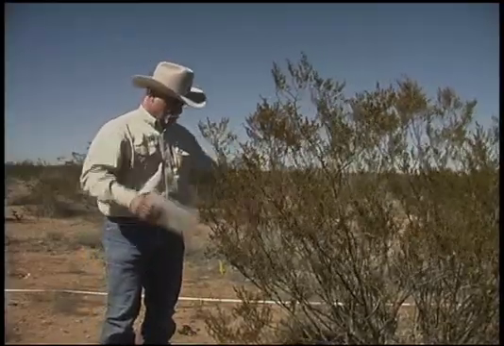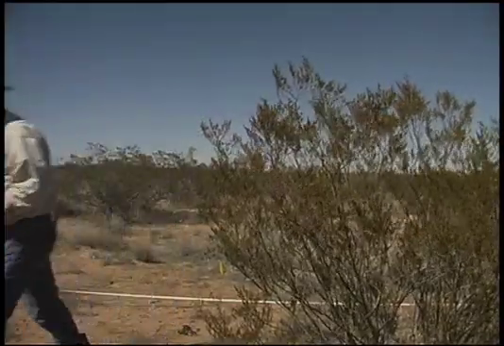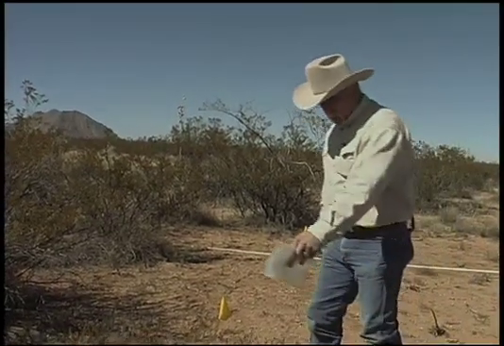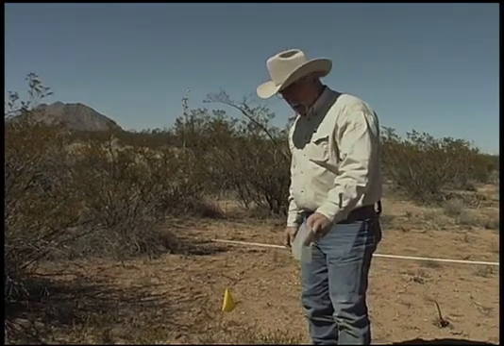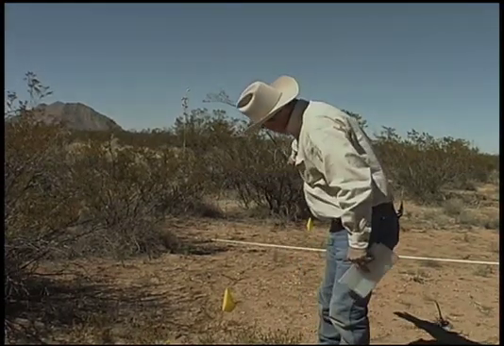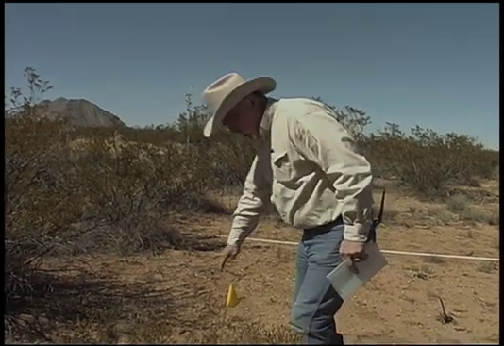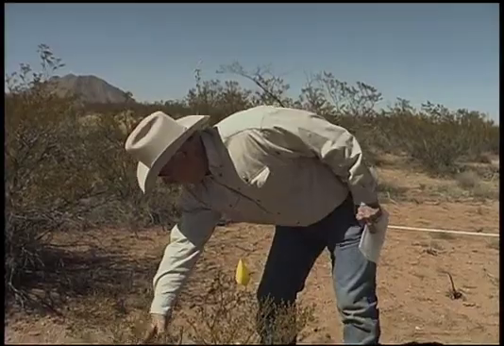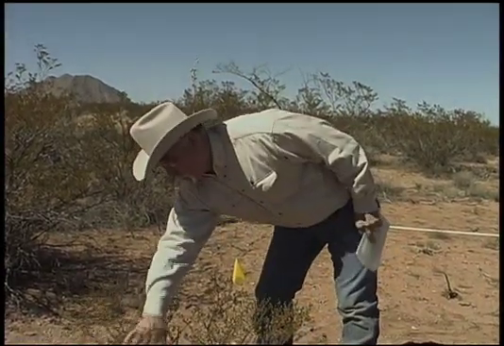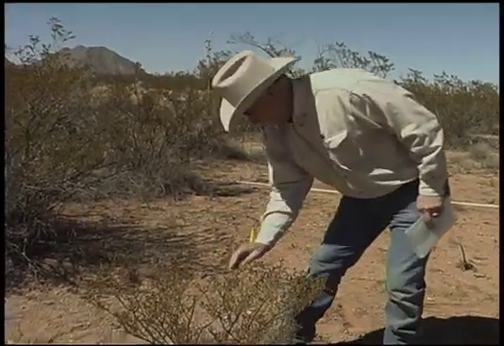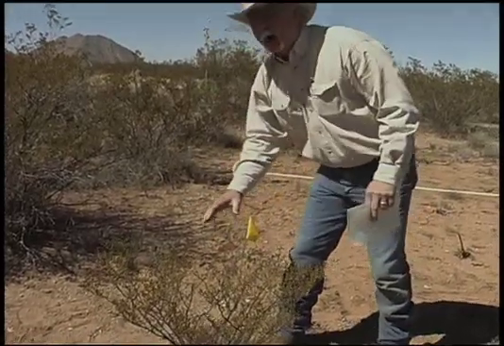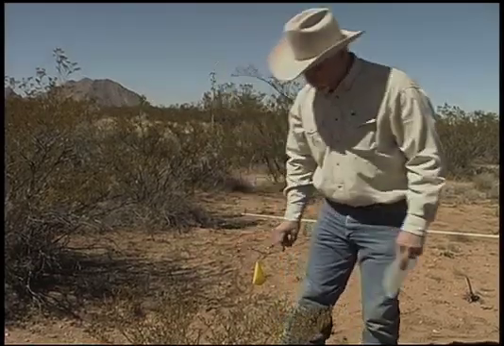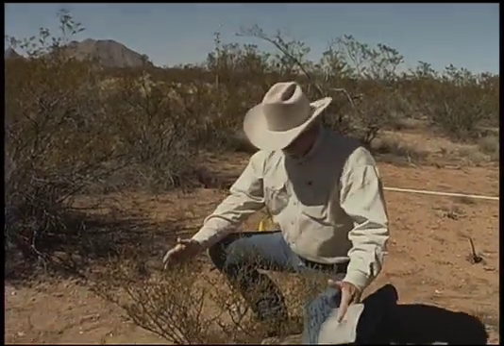This is my weight unit. There's another plant over here. So as we look through the frame, or the expanded plot, we see that there's another creosote bush right here. It's really close to this line. If we follow the line of the yellow flags, we see that it overlaps the expanded plot. This branch is actually outside the plot, but the plant itself is rooted in the plot. So the entire plant will be counted and considered to be in the plot.